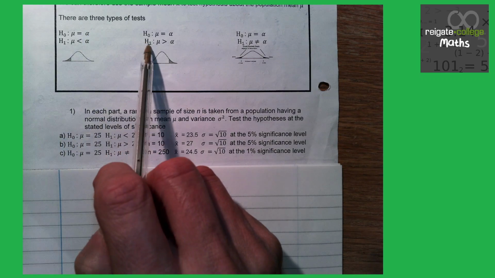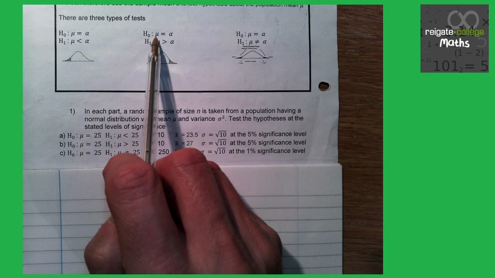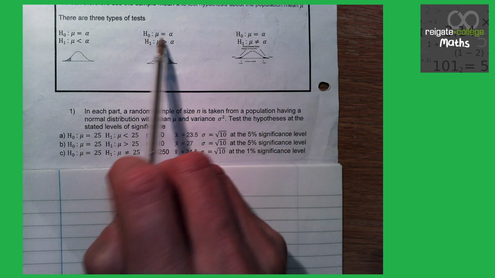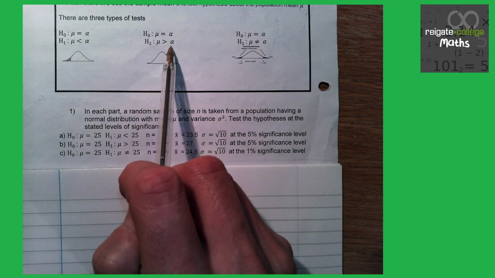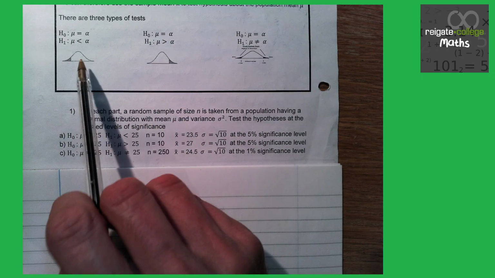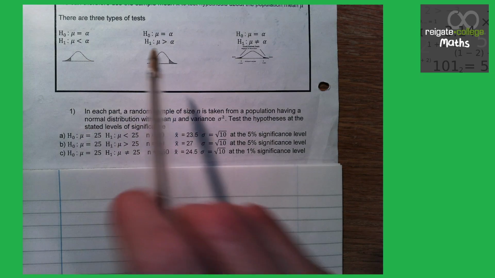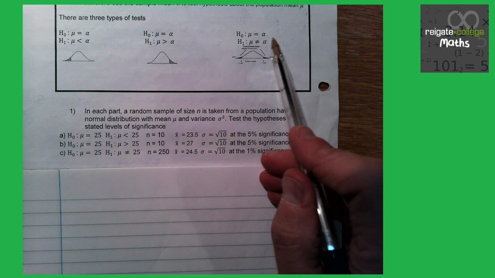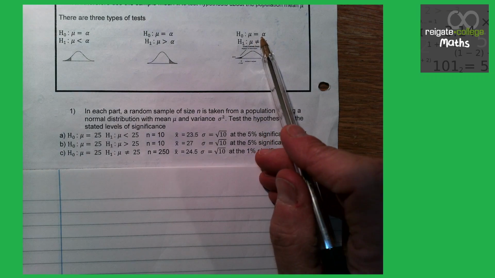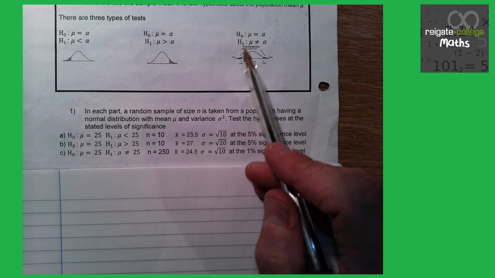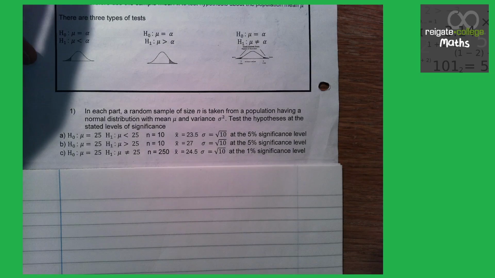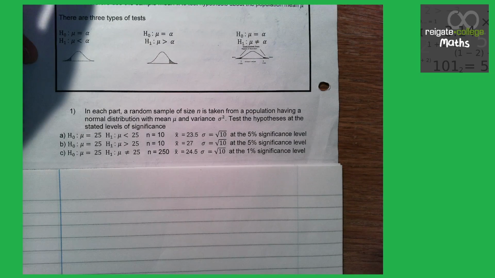The second type of test is going to be the null hypothesis mu equals alpha, and the alternative hypothesis mu is greater than alpha. So these are both one-tailed tests, and then we're also going to look at a two-tailed test which says our null hypothesis is mu is equal to alpha, and our alternative hypothesis is mu is not equal to alpha. So some similarity there to hypothesis testing with binomial distributions.